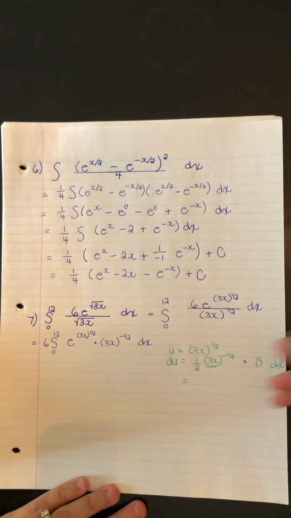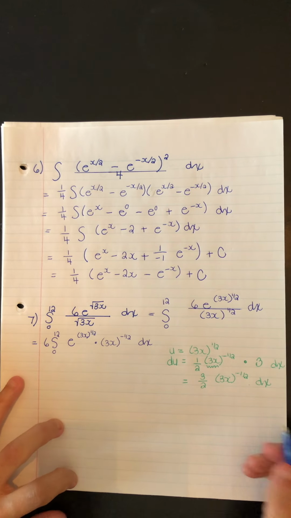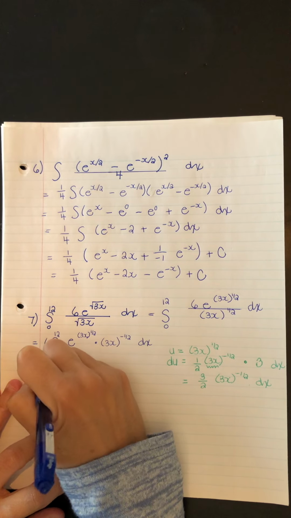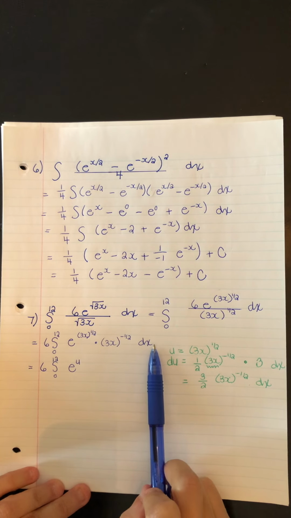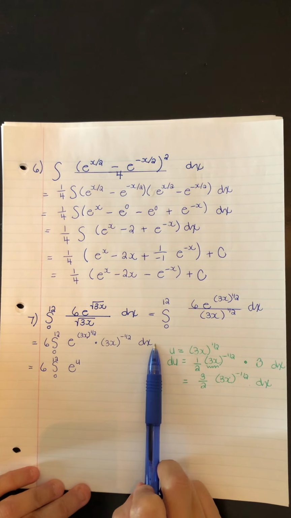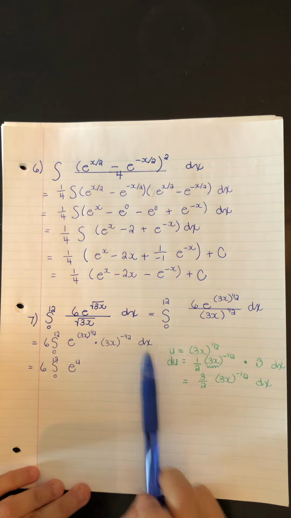Now we come back to this and we write this out using the u substitution. So the 6 remains. This is what we make e to the u, right? So we have e to the u now. And finally, we have to decide, how does this compare with du? Compare this with this. Is it identical?